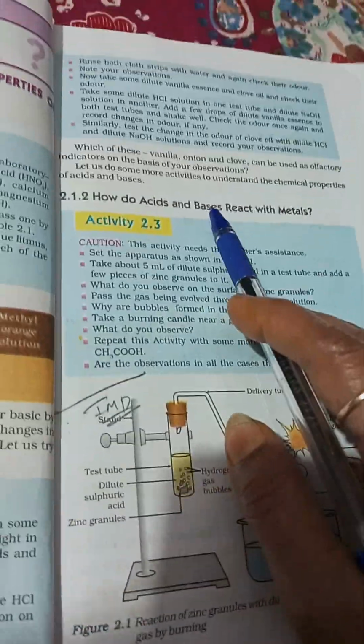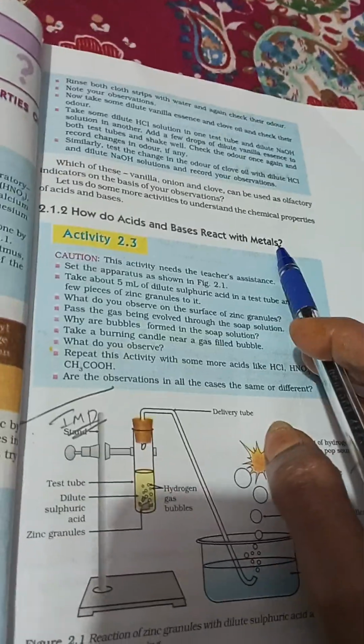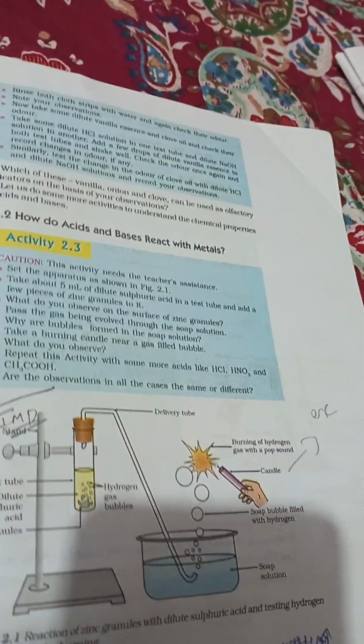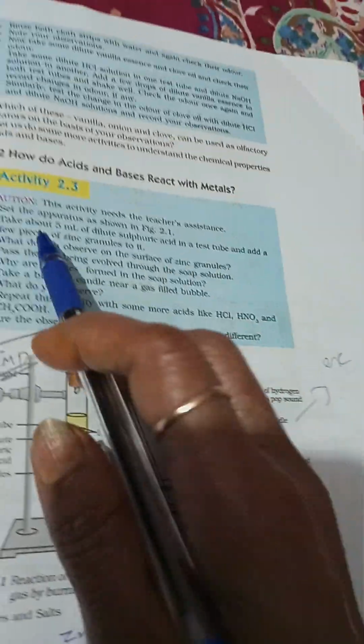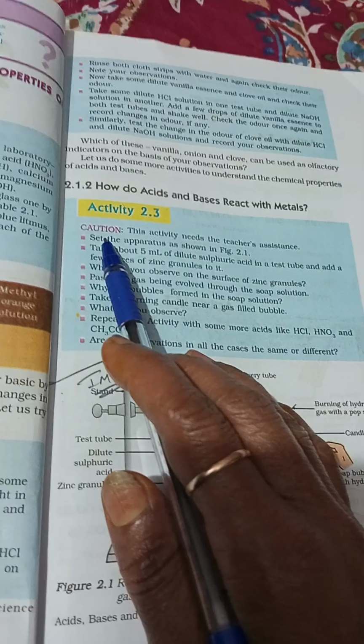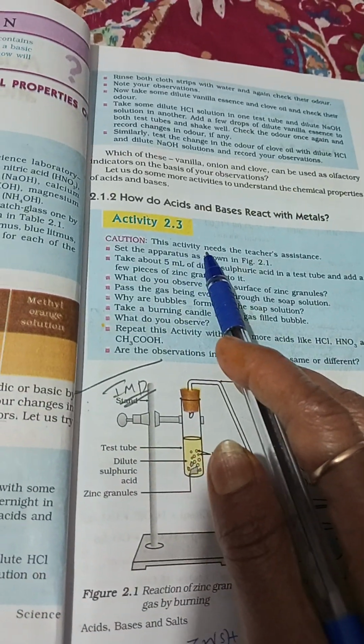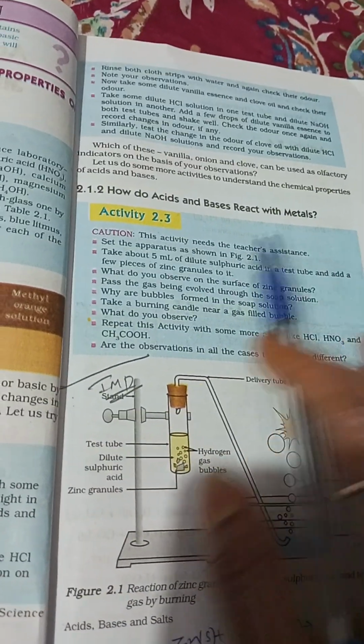How do acids and bases react with metals? Now, how acids and bases react with metals. Activity 2.3. Caution: this activity needs the teacher's assistance.